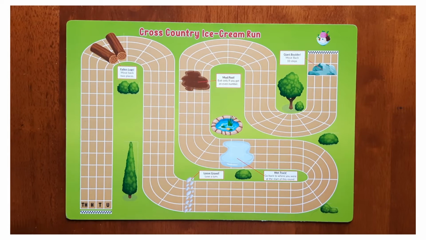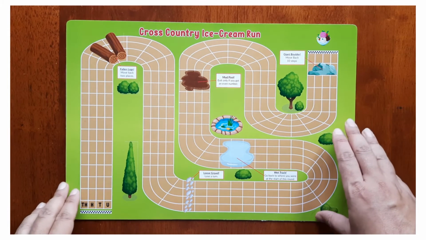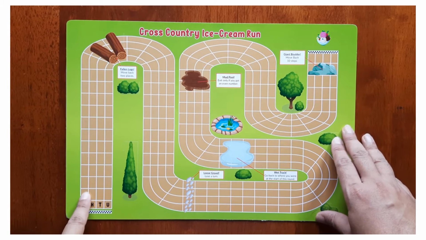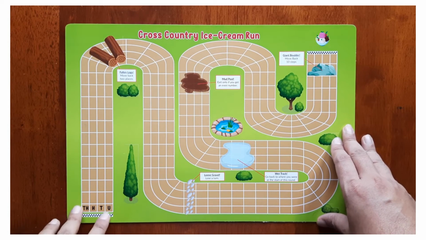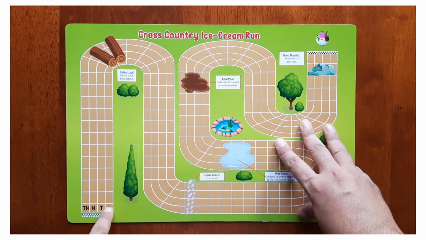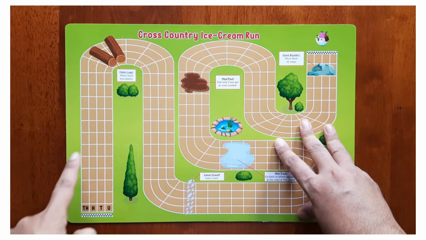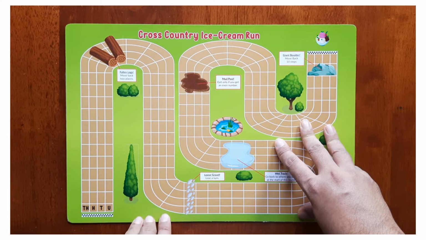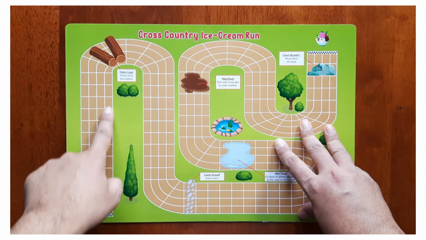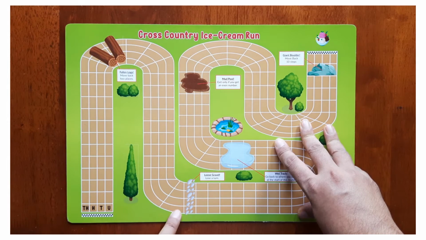Now let's take a closer look at the board. The board consists of 4 parallel tracks, each representing a particular hierarchy. This is the track for the units hierarchy. This is the track for the tens hierarchy. This is the track for the hundreds hierarchy. And finally, this is the track for the thousands hierarchy. Now throughout the entire duration of the game, a token cannot switch tracks. It has to stay within its own track all the way till the end.